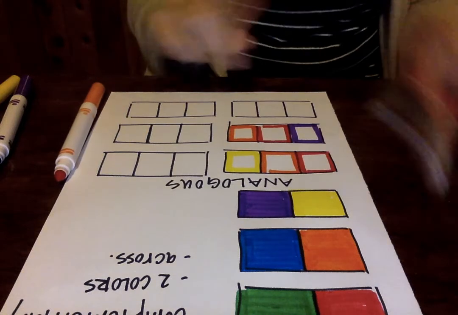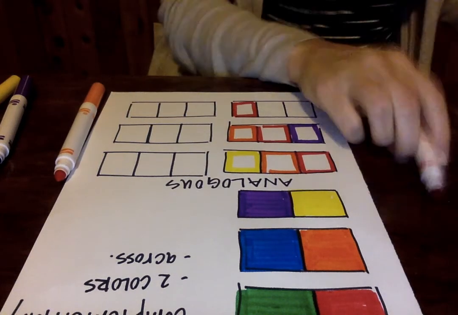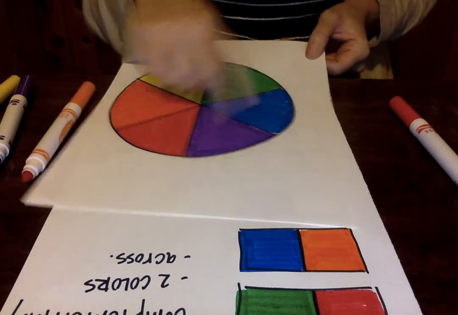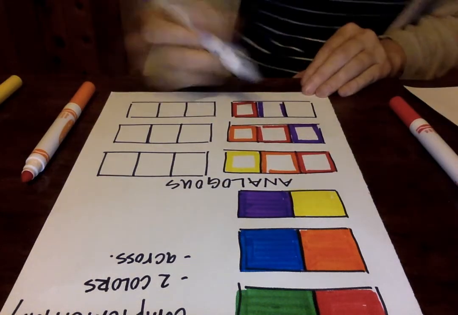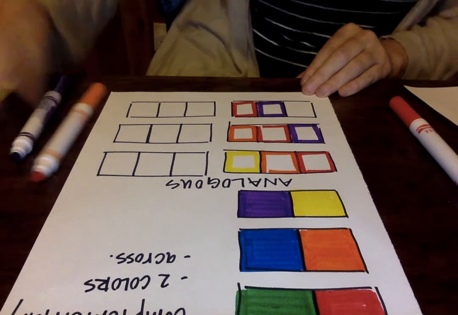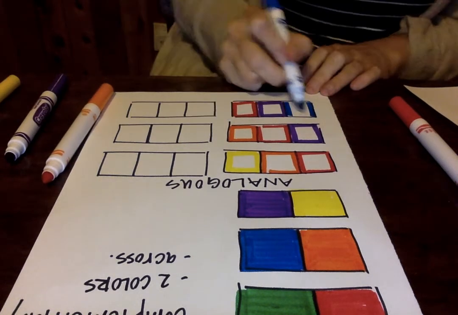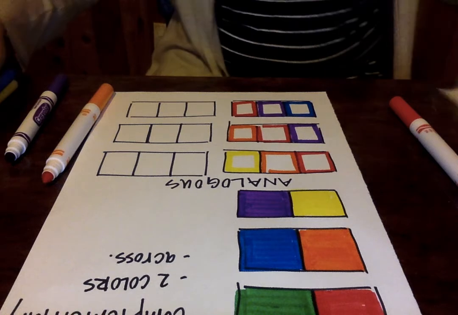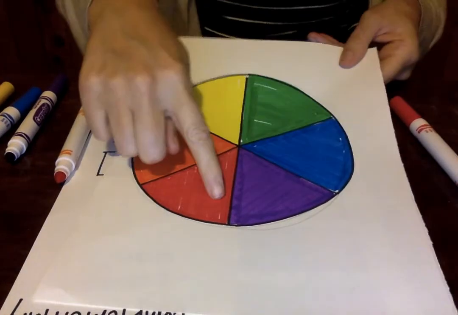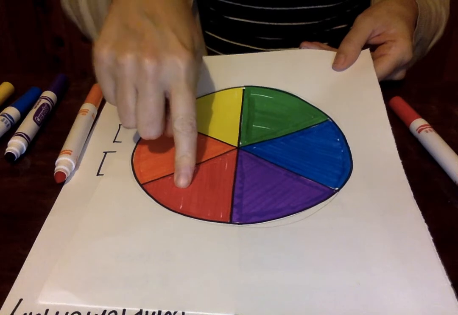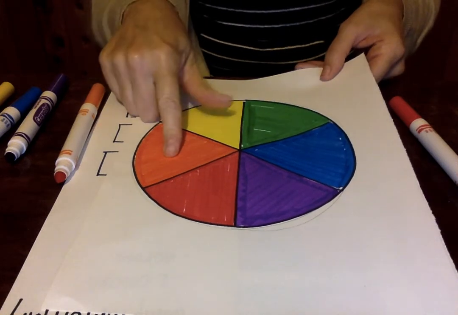Okay, there's one more analogous group that has red in it, and that's blue, violet, and red. And so again, starting with red over here, when red is on the right, I've got violet and blue. Okay, so we've got 3 of the analogous pairs or groups already. 1, 2, 3.